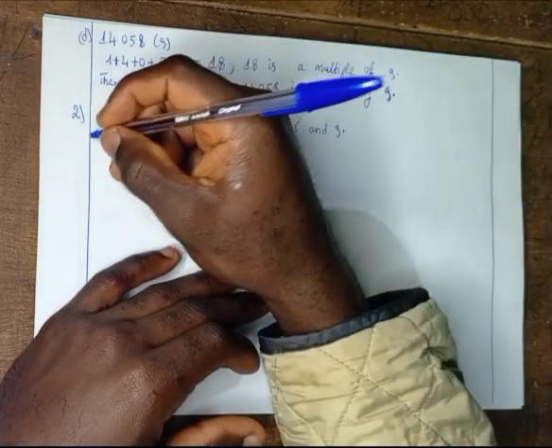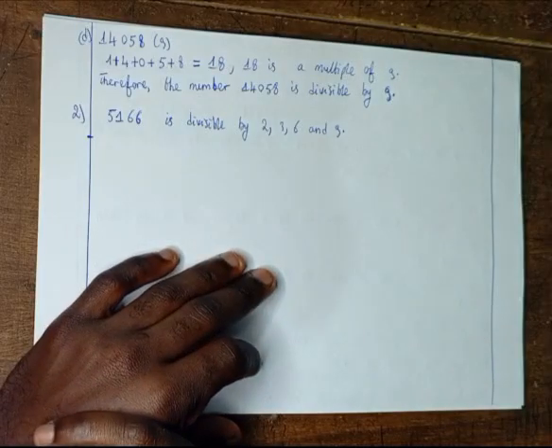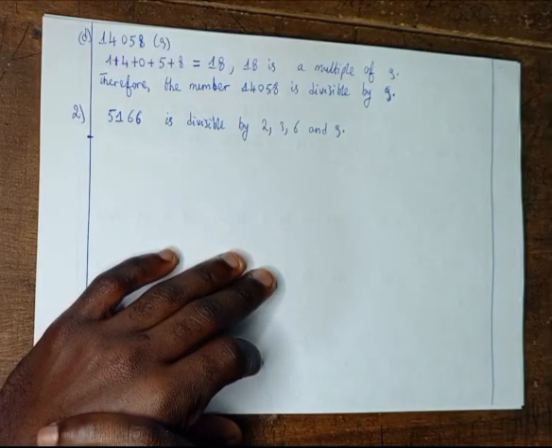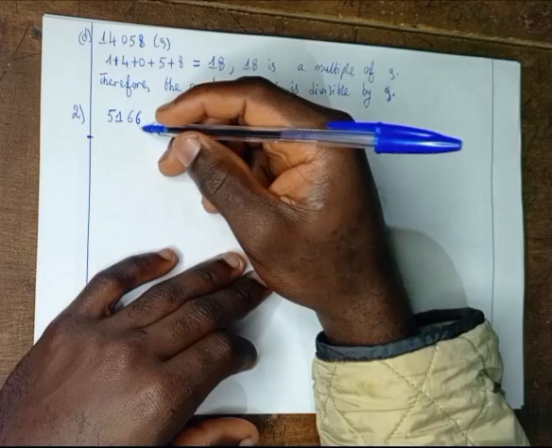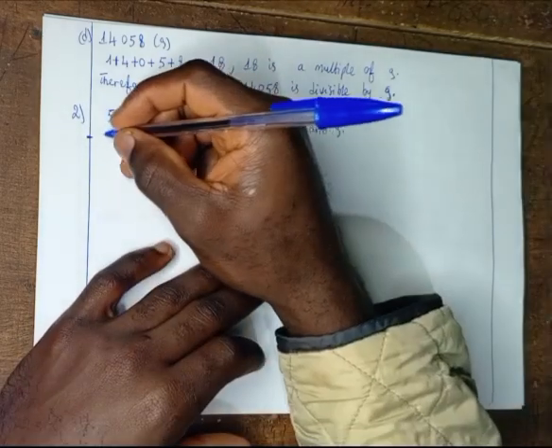The first hyphen, you see that the number 5,166 is an even number. The last digit of this number is 6, which is an even number. Therefore, it is divisible by 2.